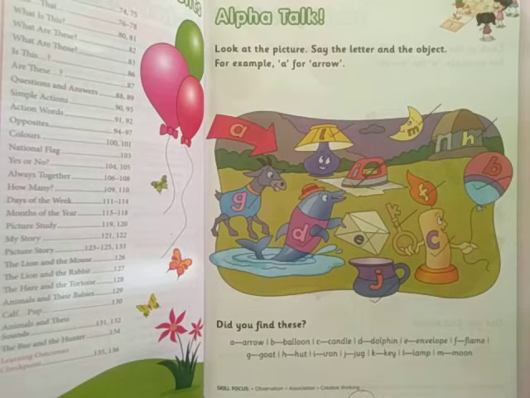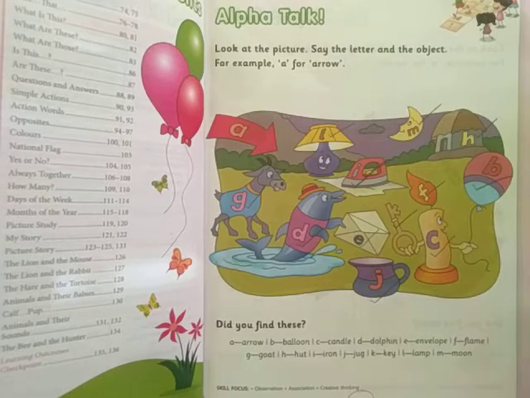Okay, so have you got that? What did I do? I have just taken out the sound of each letter and I have taken out the name of the pictures.